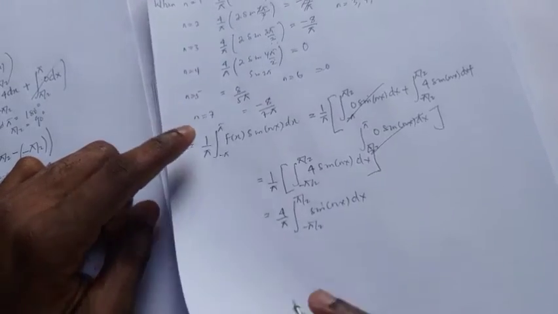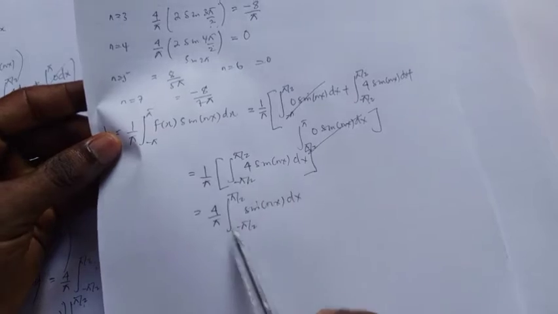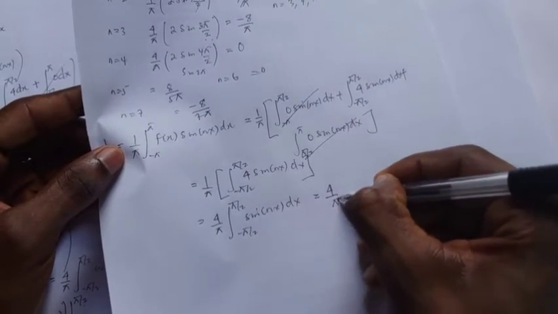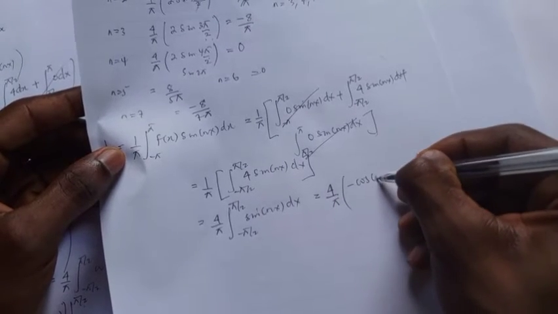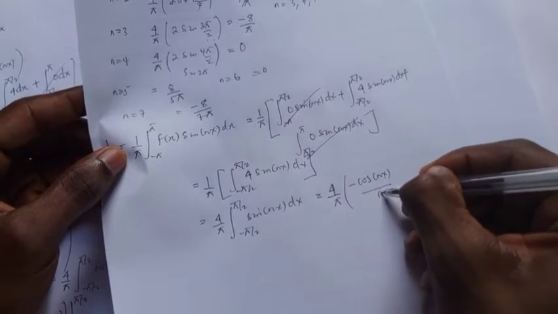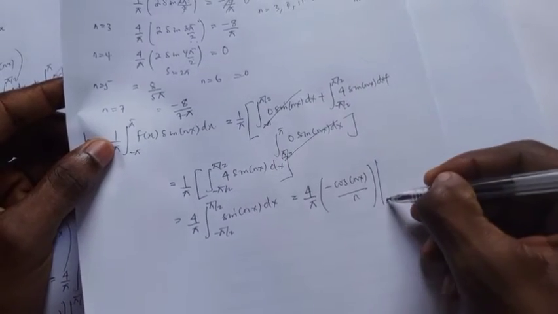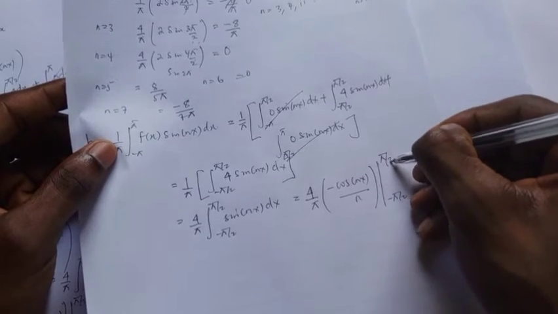So, if you integrate sine of nx, the value you are going to have is 4 over pi into minus cosine of nx all over n. And remember that the integral is from the limit of minus pi over 2 to pi over 2.